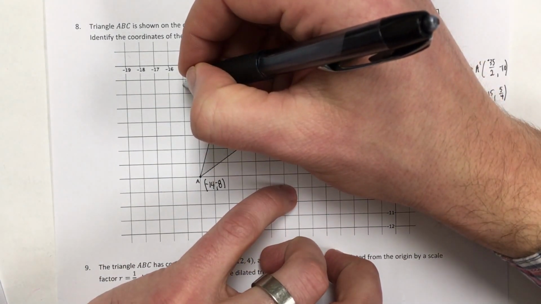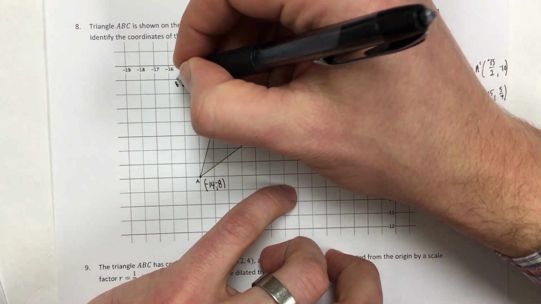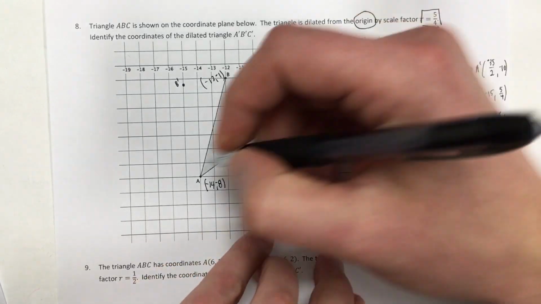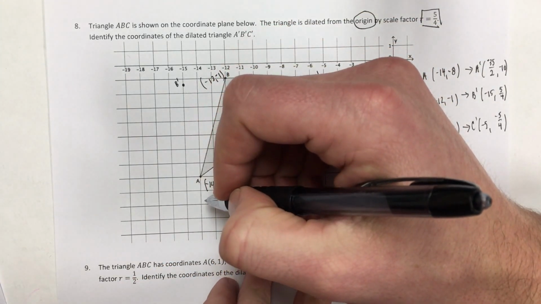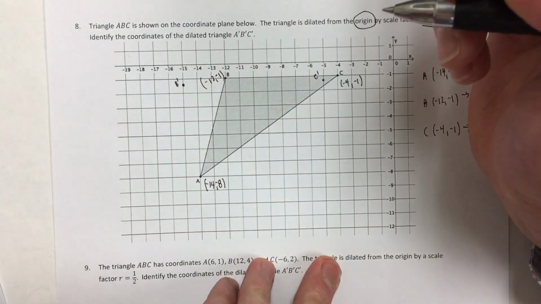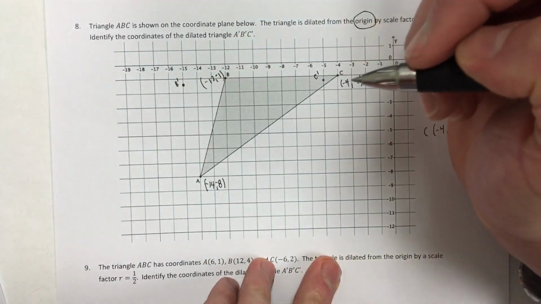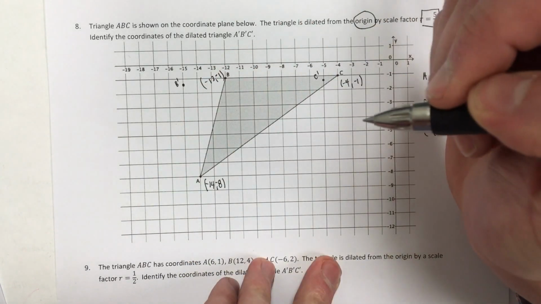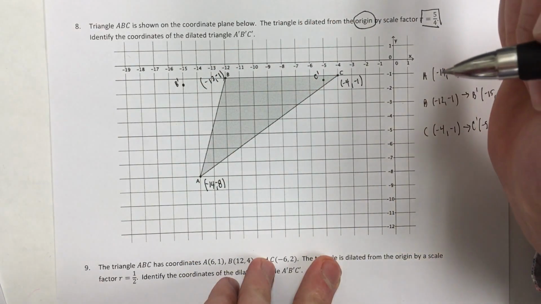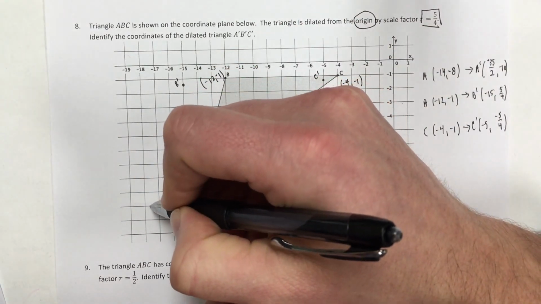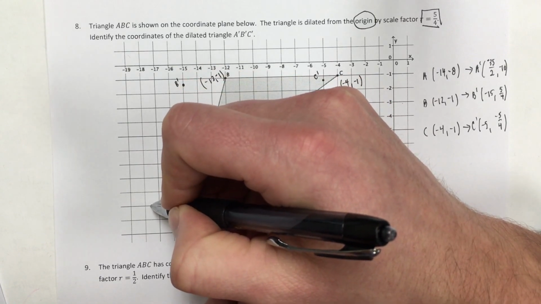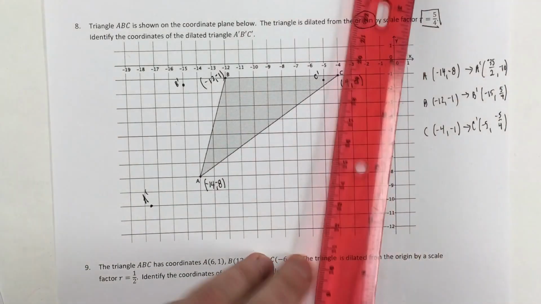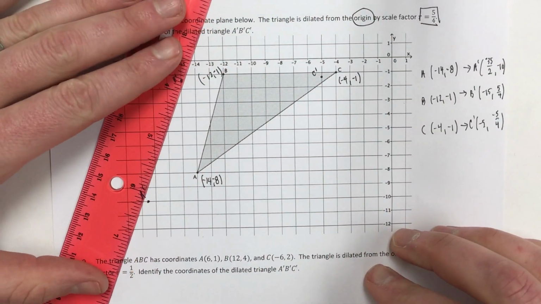So there's B prime, C prime, and 35 halves, 17 halves, and -10. There's A prime. You want to draw this triangle out.